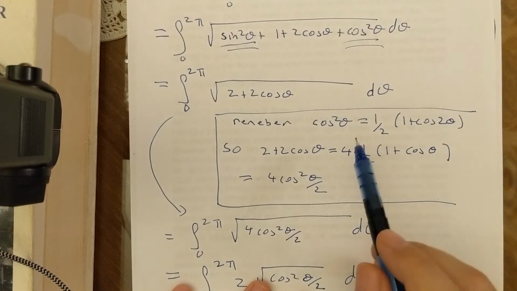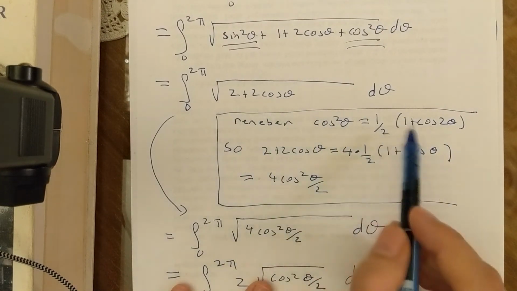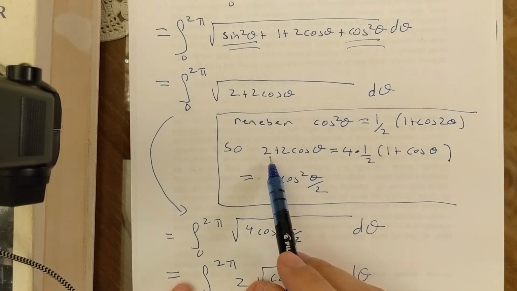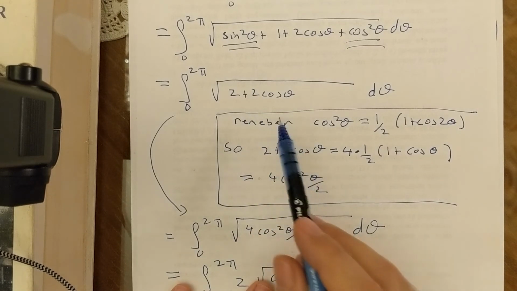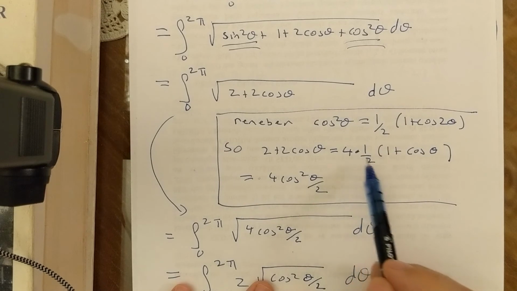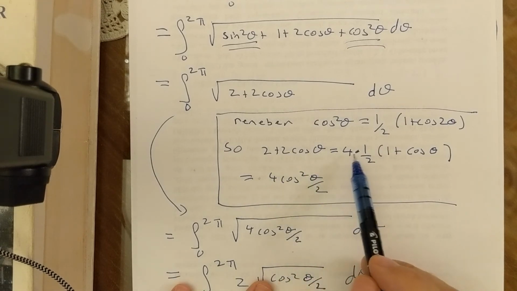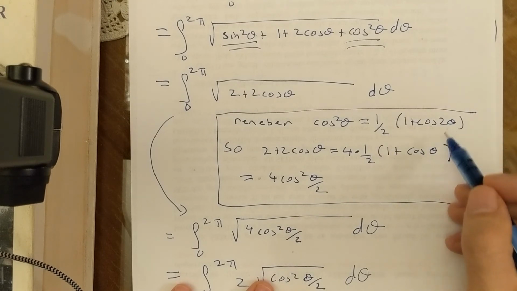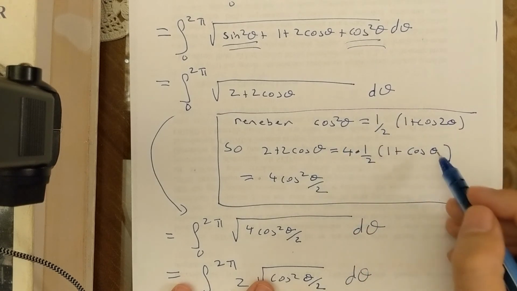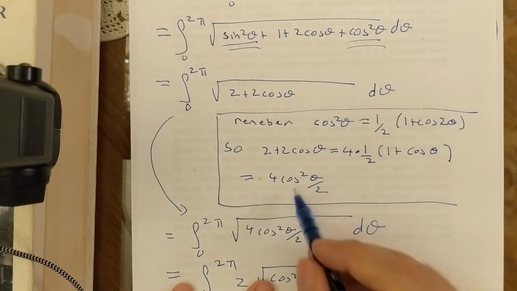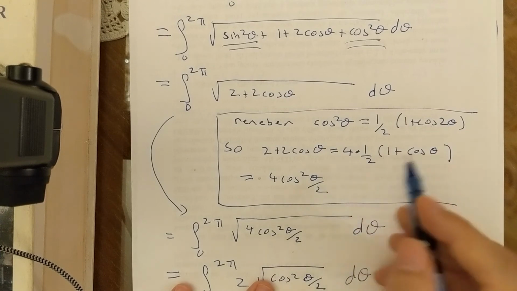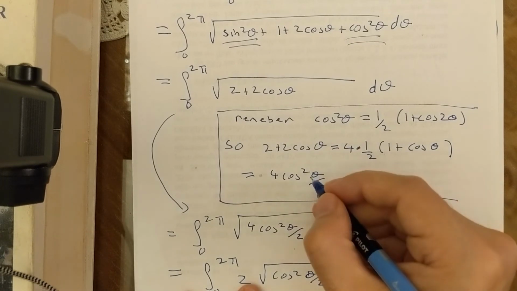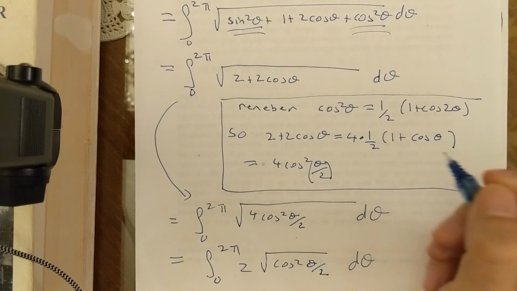We just have cosine squared here. So what I'm going to do is make this look like this, okay? That's what I'm going to do. So the first thing I did is 2 plus 2 cosine theta. That's what we had. I want a 1/2, so I multiplied by 2 and divided by 2. So we have 4 times 1/2, and we have cosine theta. Now, if it was cosine 2 theta, it'd be cosine squared. We have cosine theta, so half of it is going to be theta over 2. So this guy is just 4 times cosine squared theta over 2. Okay, the angle is theta over 2. Let's make that clear.